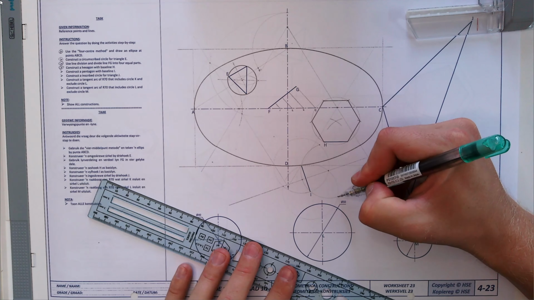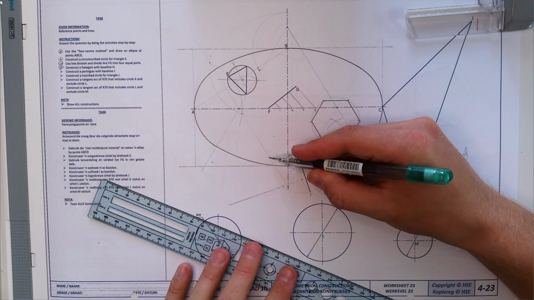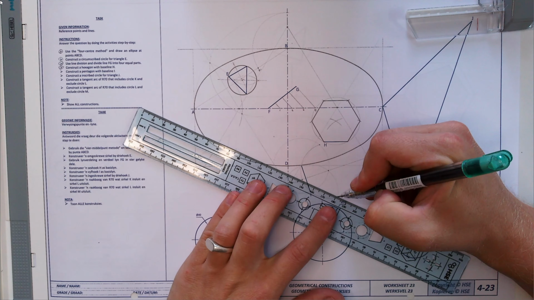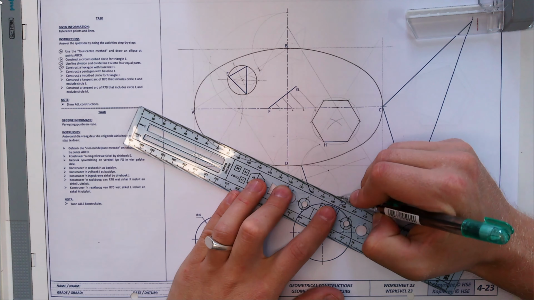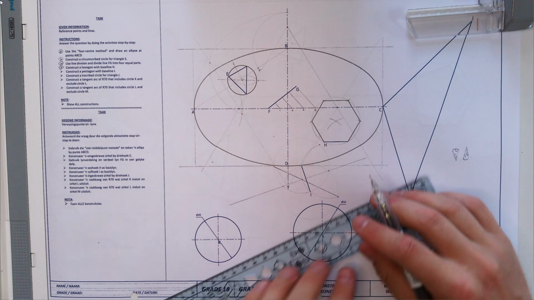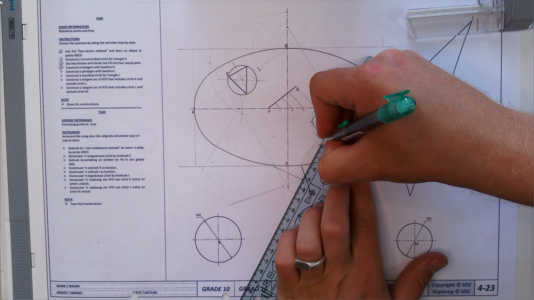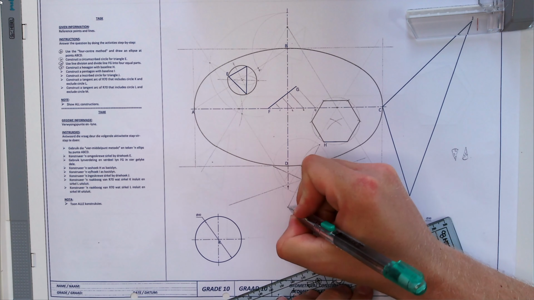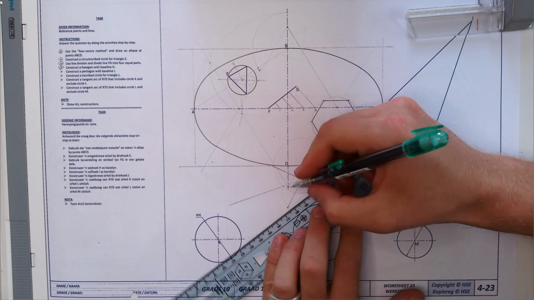So from here, where the half circle is touching the full circle, I'm going to draw a line through that point all the way until we get to the big circle. Light all the way to there. Then from there all the way through that point, light construction all the way until you get to the big circle. So there and there are your 2 points.